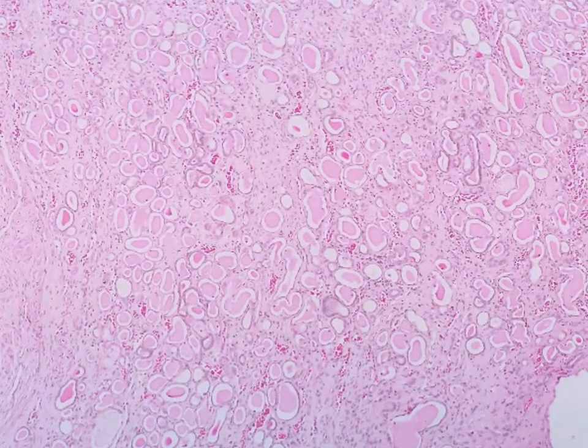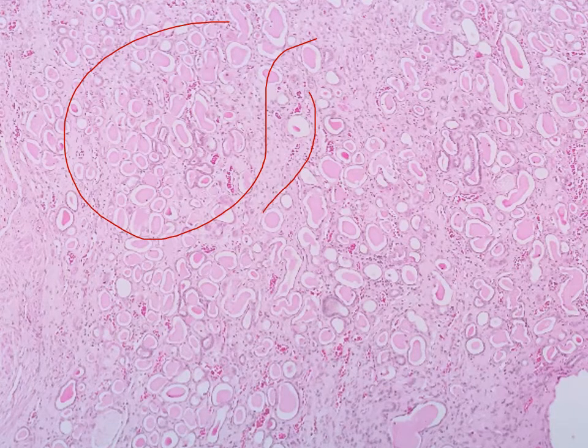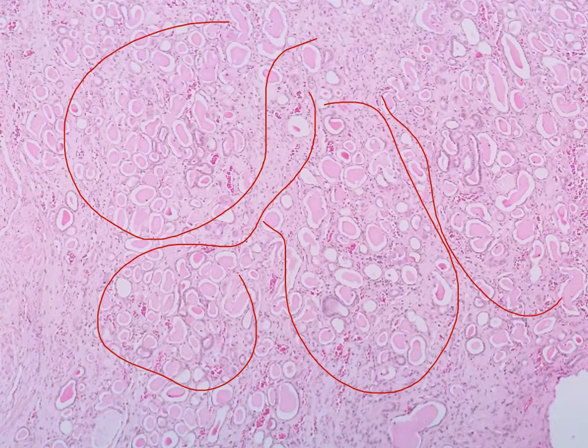So as we move towards the medulla, where there are a lot of tubules, you can see the features look like a thyroid. Why? You can see all of these dilated tubules with some secretion within the lumen.